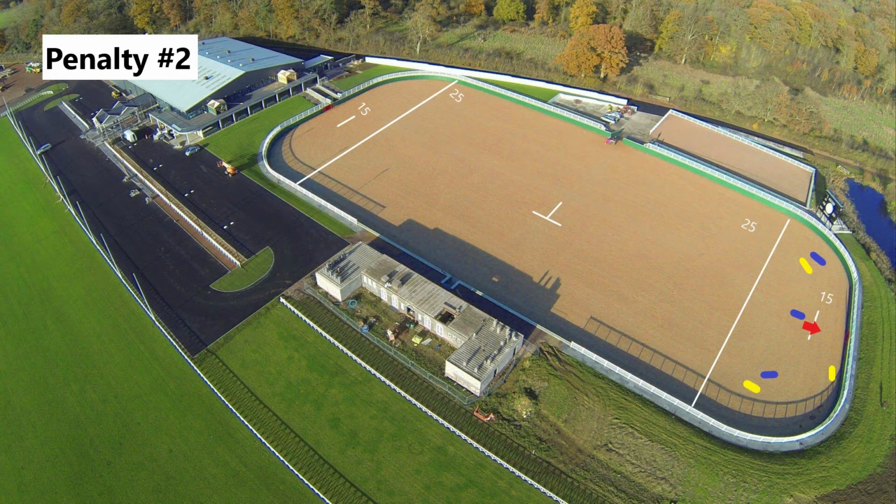So this is a penalty 2. The red arrow is the ball, and it's going to be placed on the 15-yard line, and the hitter, which is the blue team, is going to get a free hit towards goal. Okay, all the blue players must be behind the line of where the ball is placed. The yellow team is defending.